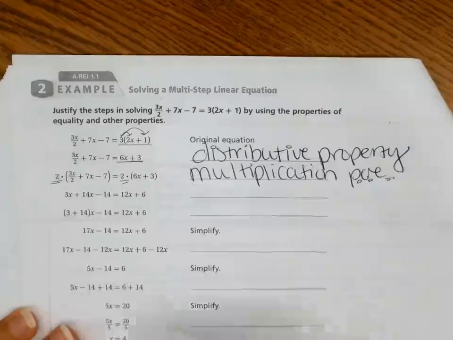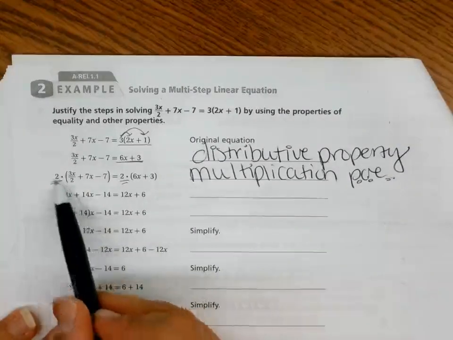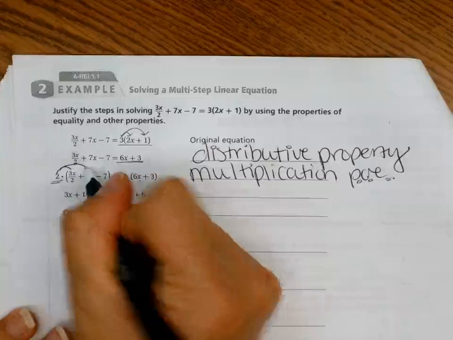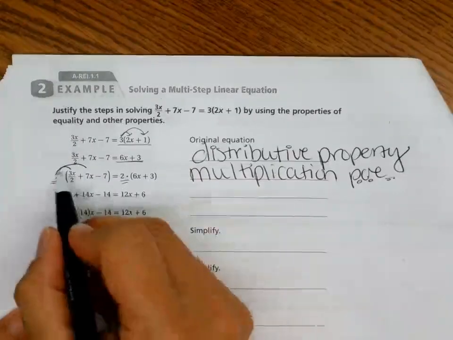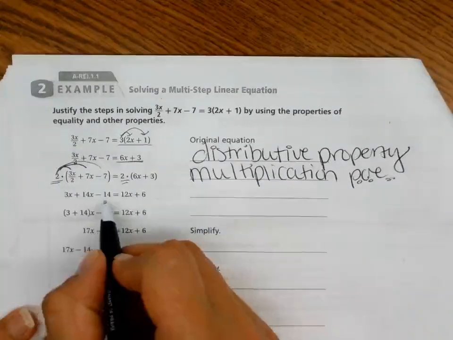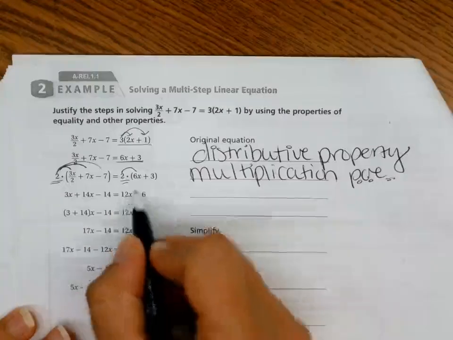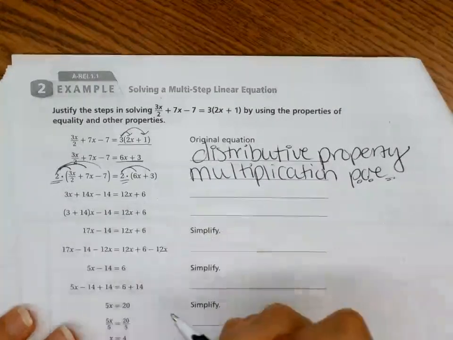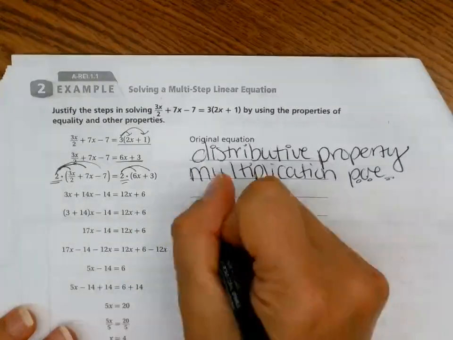And when they do that, it cancels out that denominator. 2 times 7x is 14x, and 2 times negative 7 is negative 14. 2 times 6x is 12x. 2 times positive 3 is positive 6. So all they did there is they distributed.